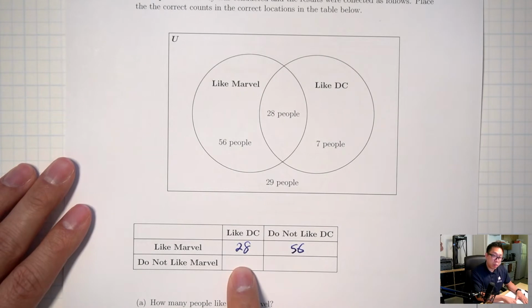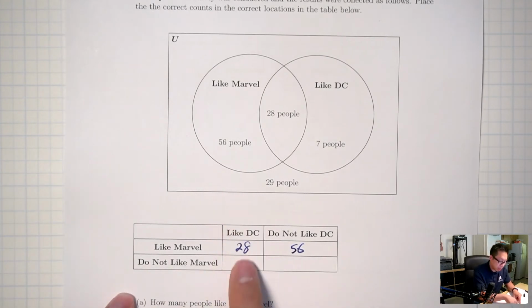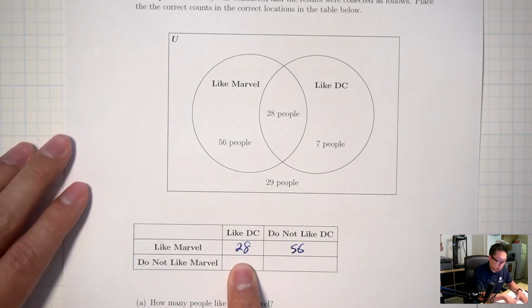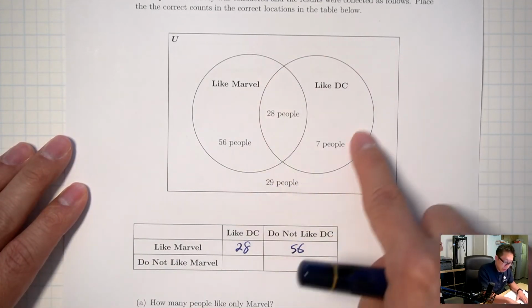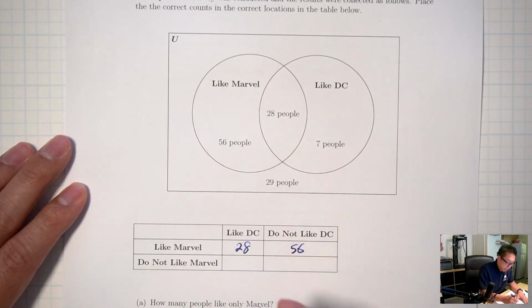Bottom left box here, so this is like DC, do not like Marvel. So what I mean by that is inside DC, outside Marvel. So what is inside DC, outside Marvel? 7.